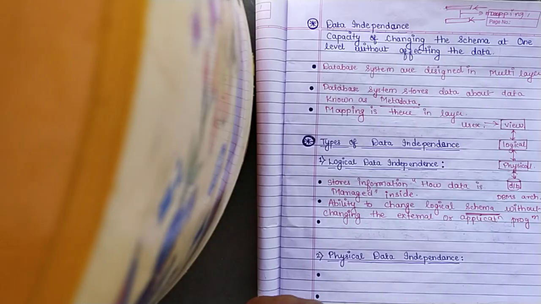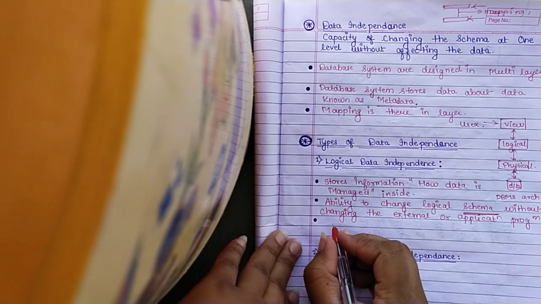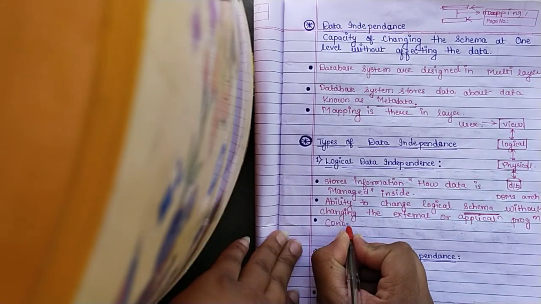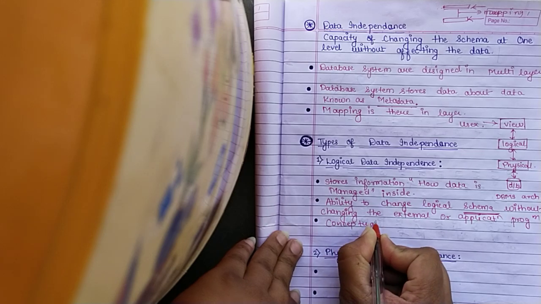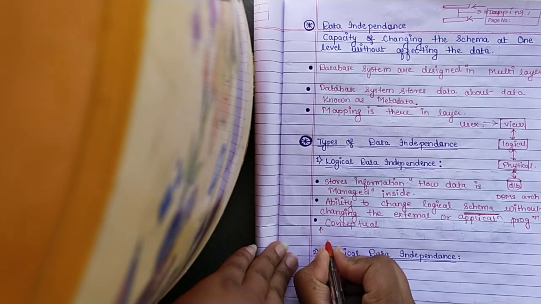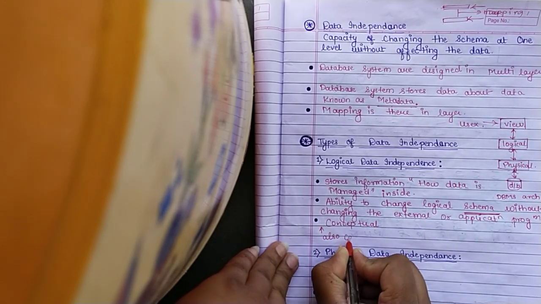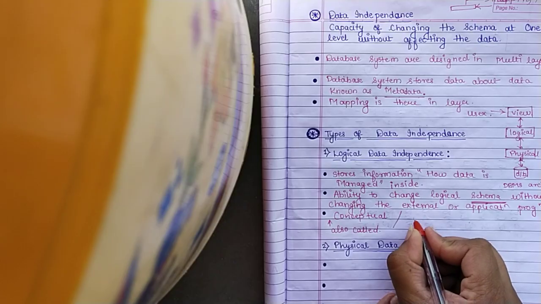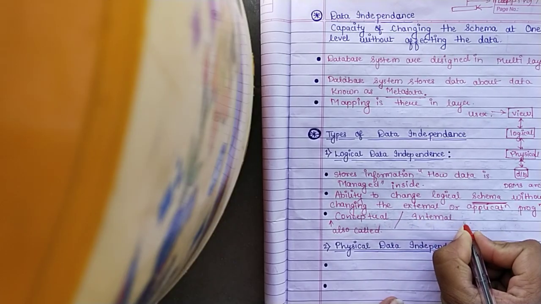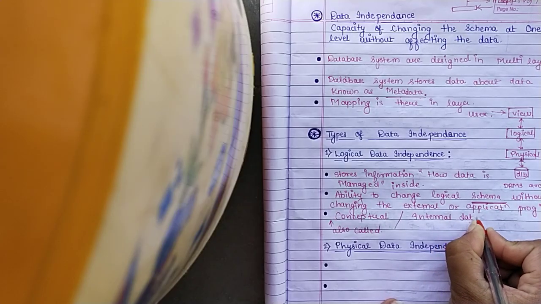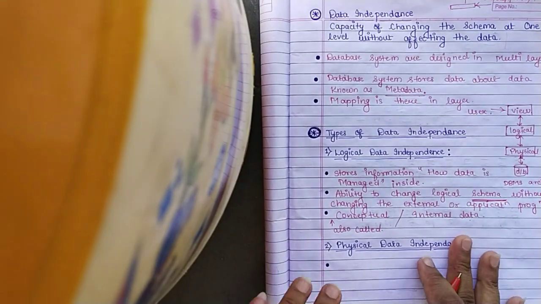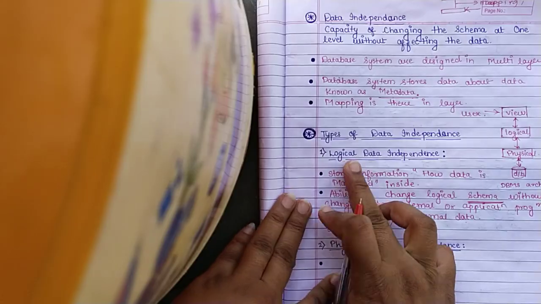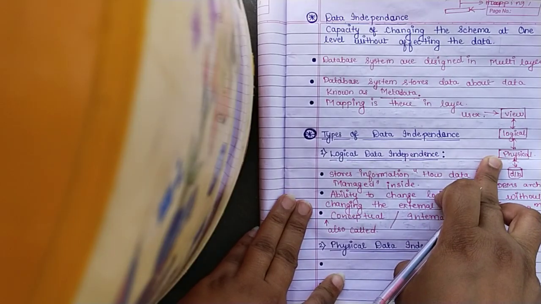The logical data is also called conceptual data, as well as internal data. So if there is any change in the logical data, there is no effect on the physical data.